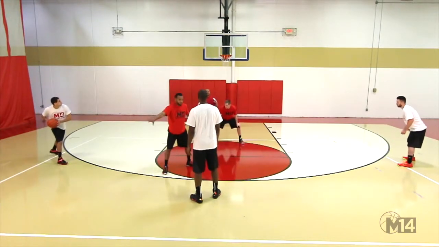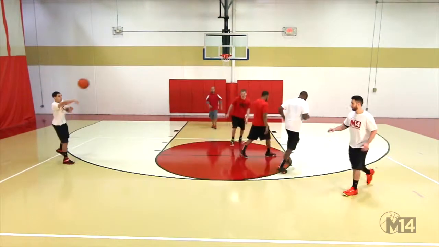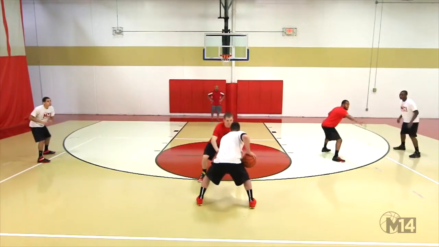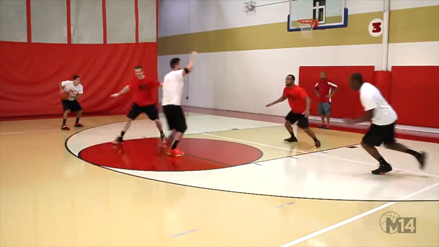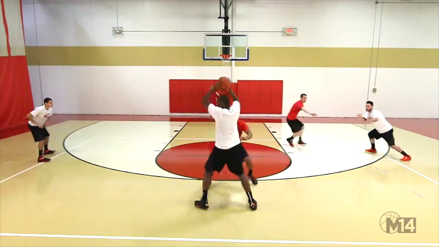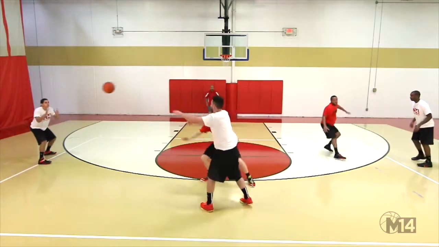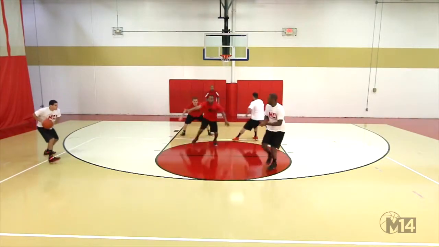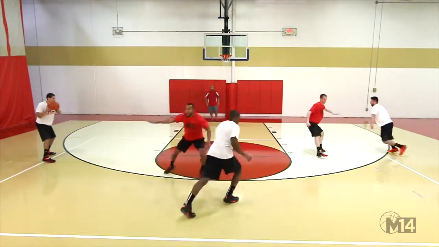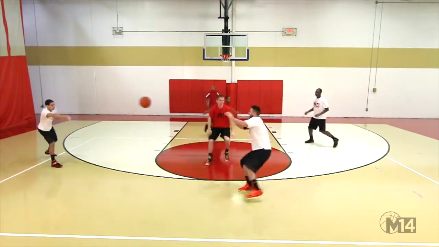Let's see that live in action a couple times through. Here we go. Everybody's talking, everybody's low. There we go. So that's what it should look like. That's how you guard the screen up and through. You've got to communicate, you've got to stay low. When the ball moves, players got to move, and we've got to have constant communication.